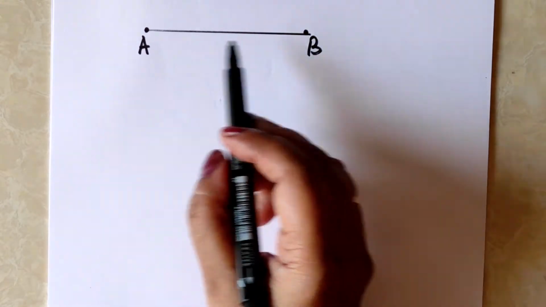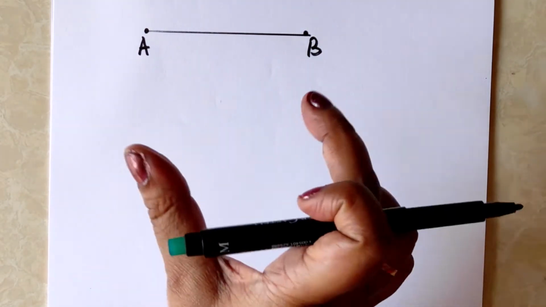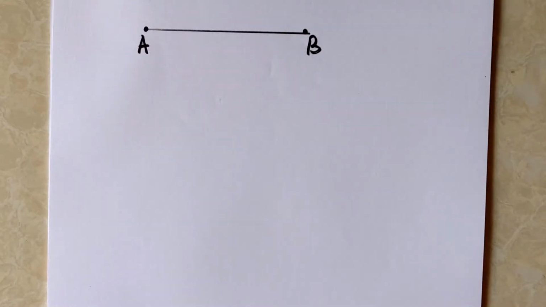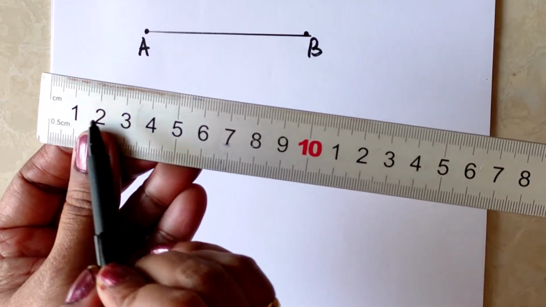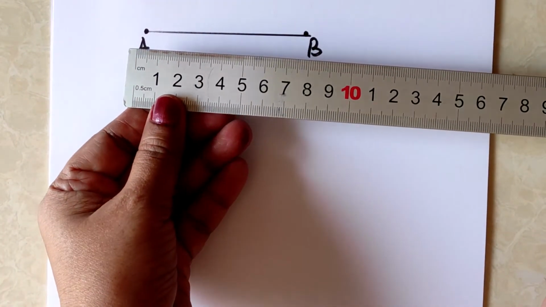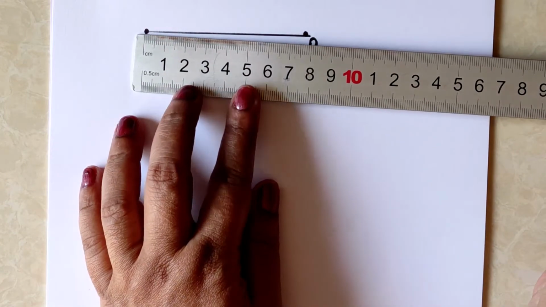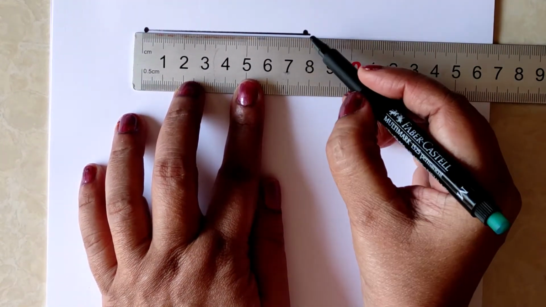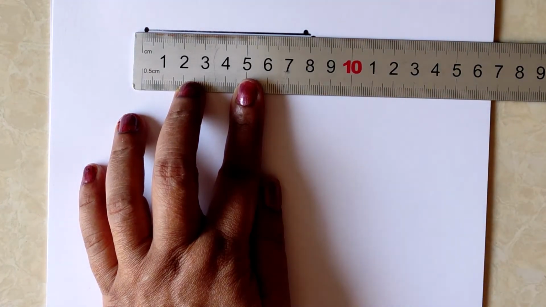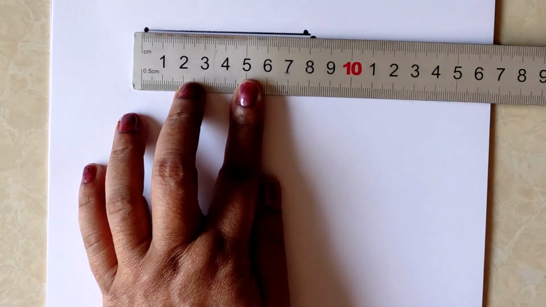These 2 points are joined by a straight line, and it is limited, and I can measure the size of the line, the length of the line. And this is measured in centimeter. You can see centimeter in your scale. So this side I can measure also how much it is, starting from 0, and it goes up to 8 or 7.9.